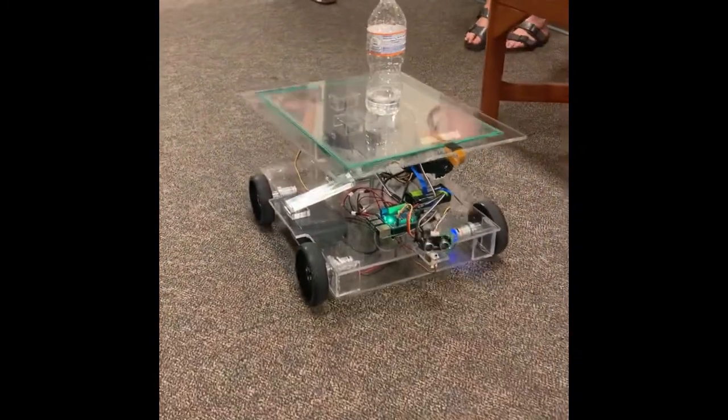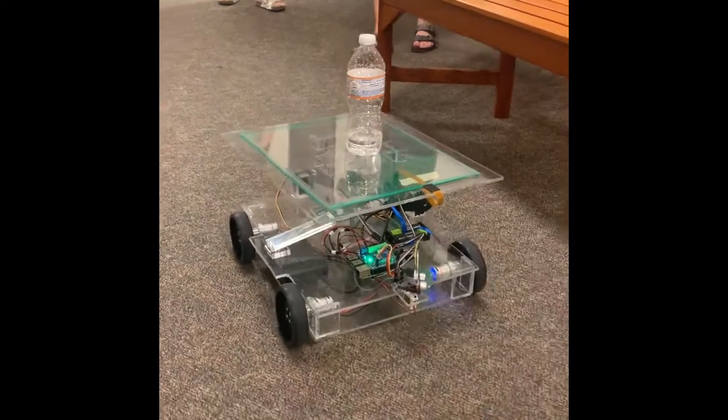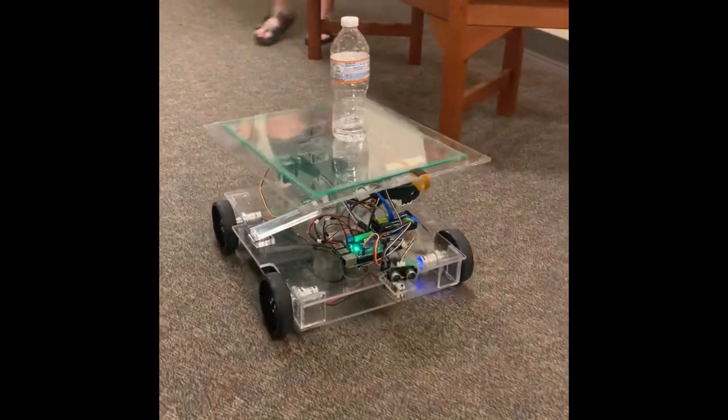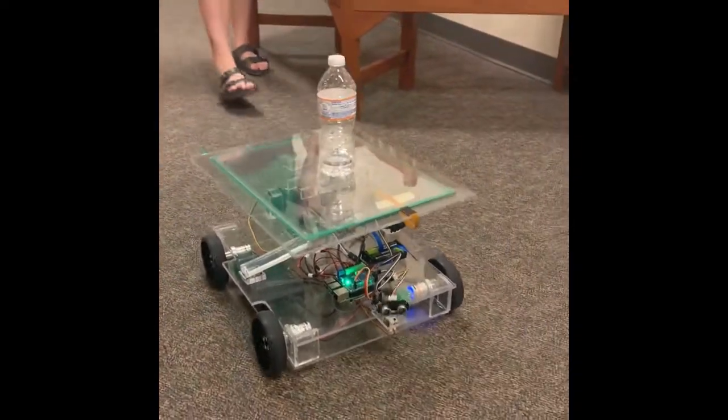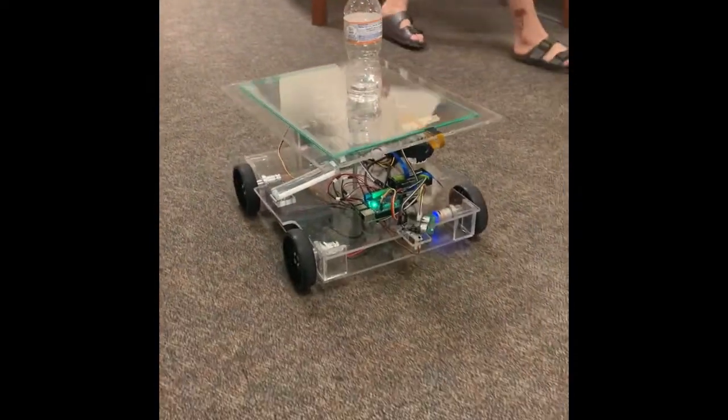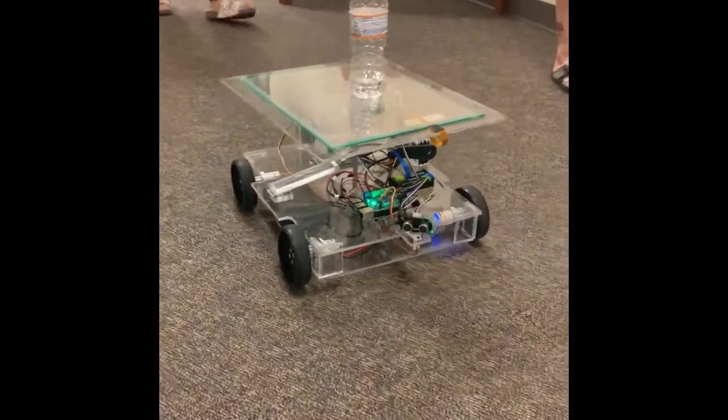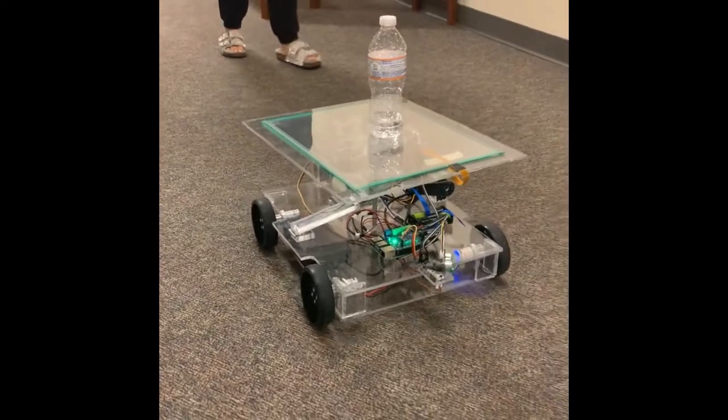where we're balancing a bottle of water for demonstration on top. And you'll see the balance plate jiggles a little bit. That's just to keep it in the center. It's using a PID control system so that it's constantly trying to keep that water bottle in the center.